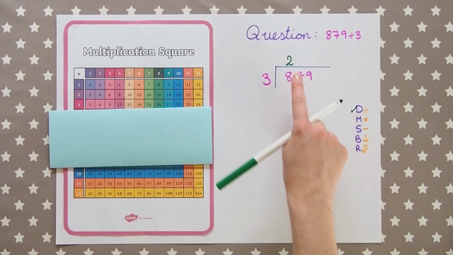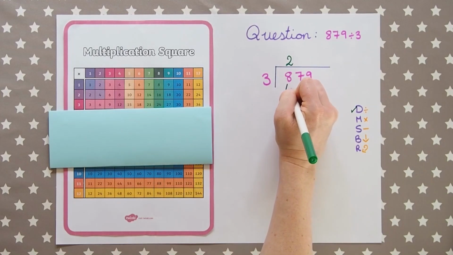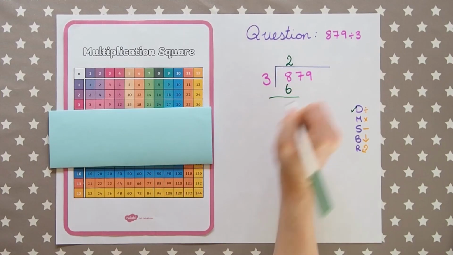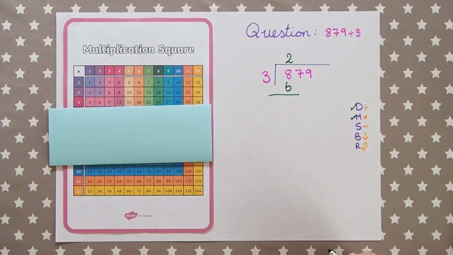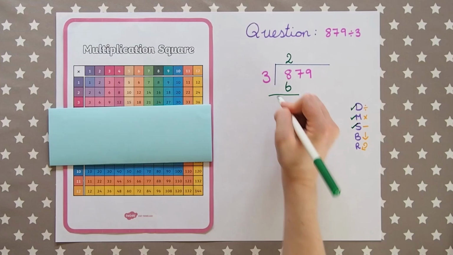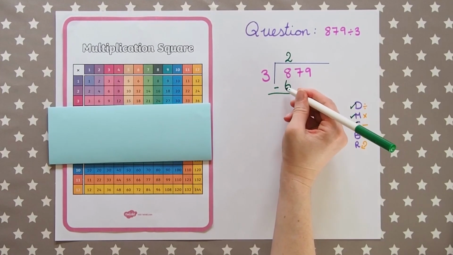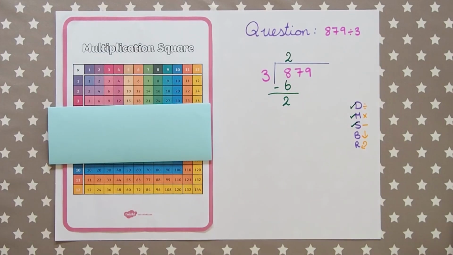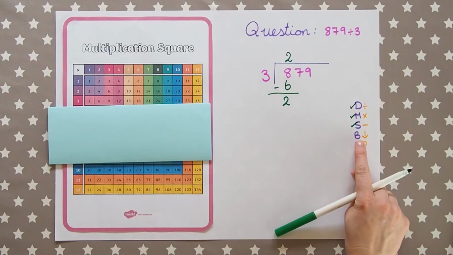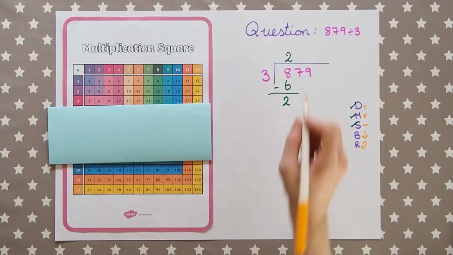Multiplication. 2 times 3 is 6. And give yourself a tick. Next step, we're going to subtract. Let's do that. 8 take away 6 equals 2. Step 4, you're going to bring it down. So we're going to look at the next number in our dividend, which is the number 7, and we're going to bring that number down.